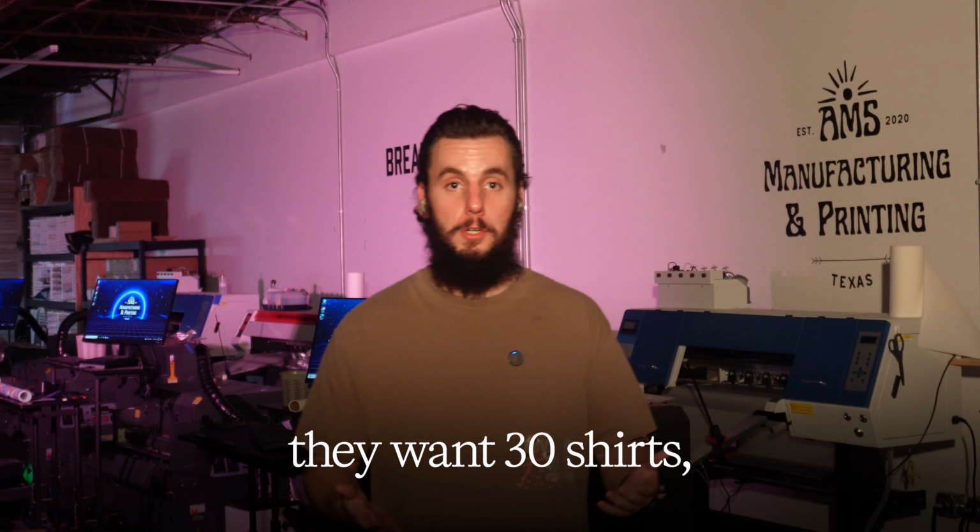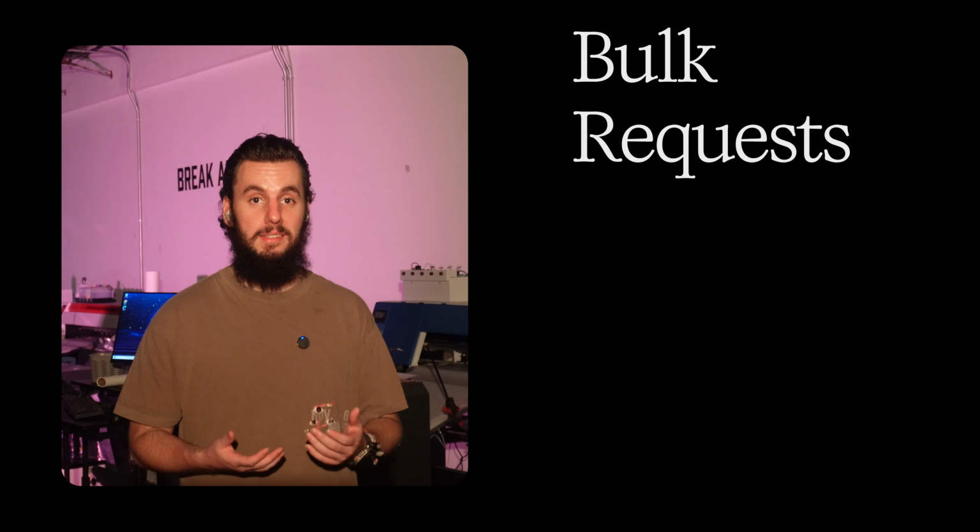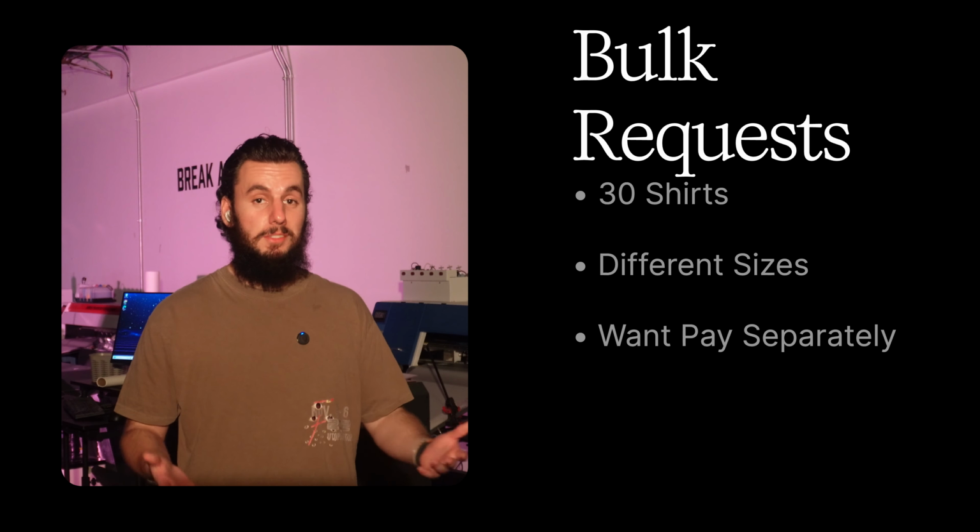Bonus tip, ask them to send a photo of them wearing the shirt that you made on social media, with their permission, of course. Now, what happens when that church group wants 30 shirts, all different sizes, and everybody wants to pay separately? That's when a simple text thread starts to break down.